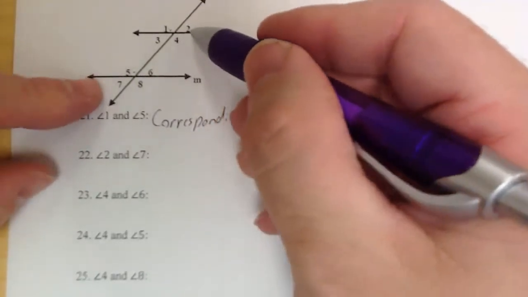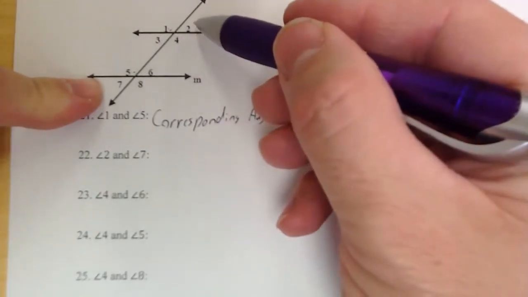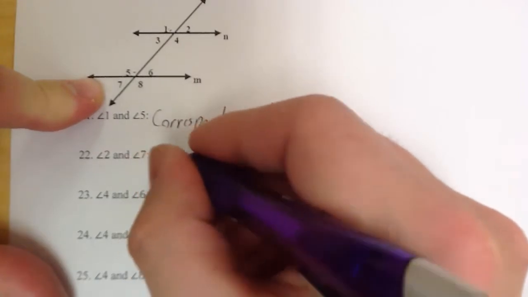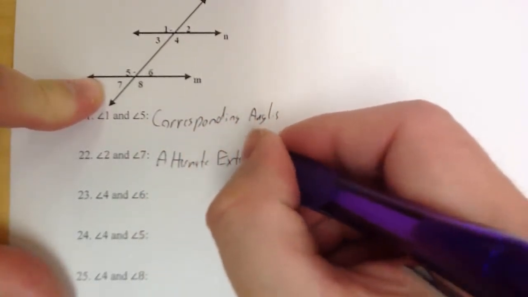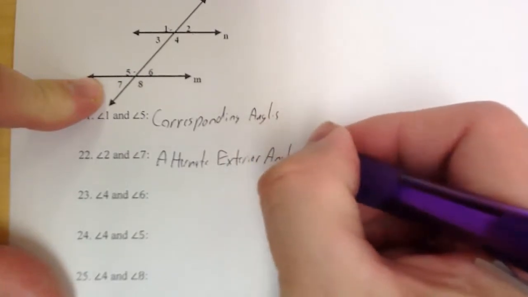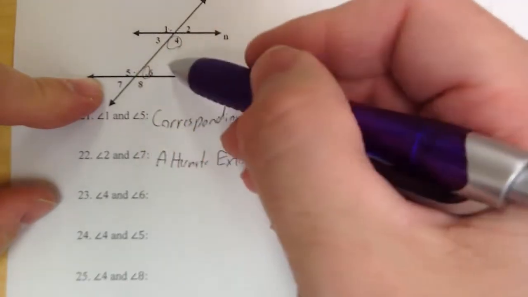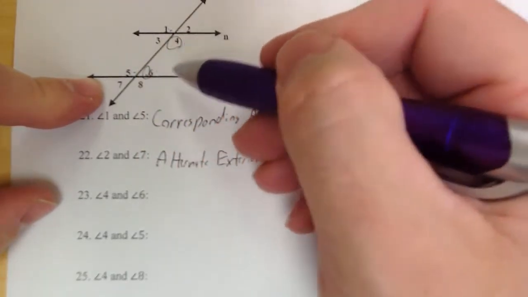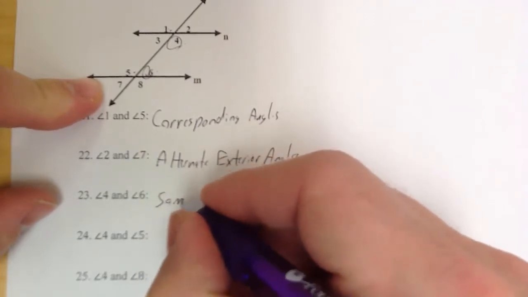Angle 2 and angle 7, since they're both on the outside of my 2 lines, and they are on opposite sides of the transversal, they are alternate exterior angles. Angle 4 and 6, they're both on the inside, and they're right next to each other, so they must be the same side or consecutive interior angles.